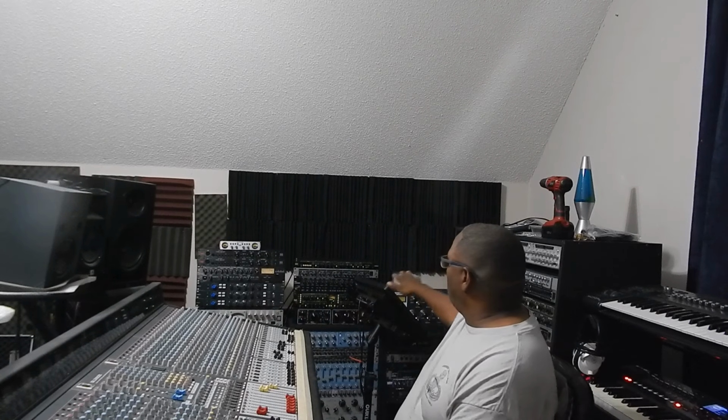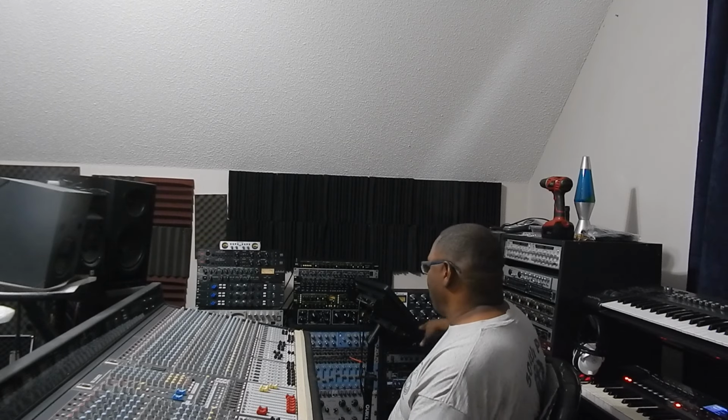I'm going to turn on equipment, and I'm going to send signal from one of these keyboards, and show you how it comes through the console into a piece of gear, and then into the interface to be recorded into the DAW.